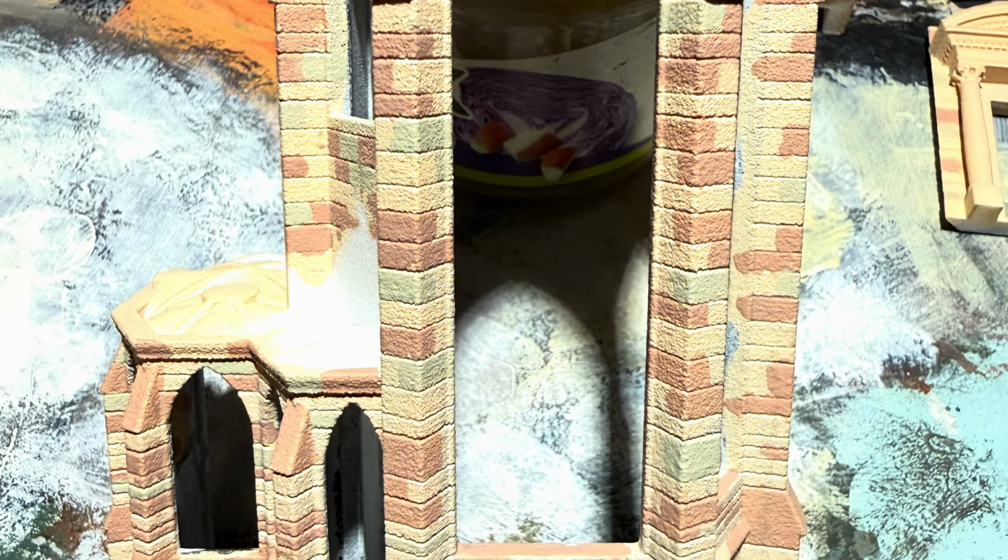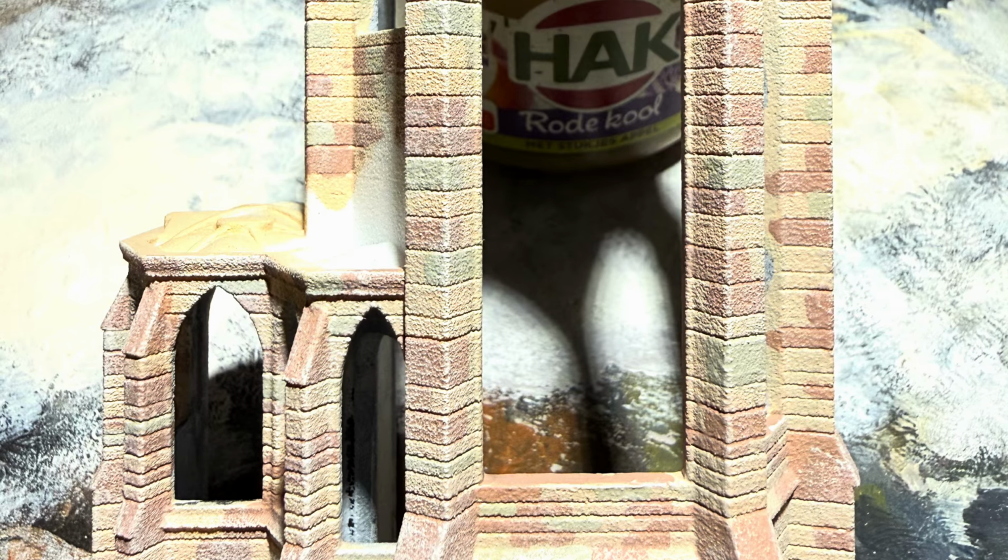Before dry brushing, and after dry brushing.